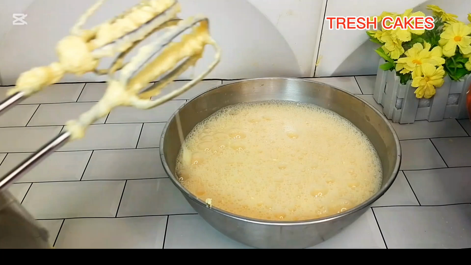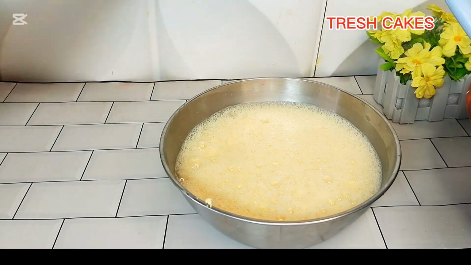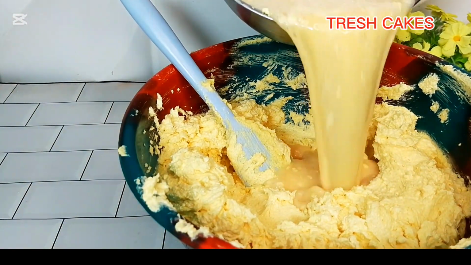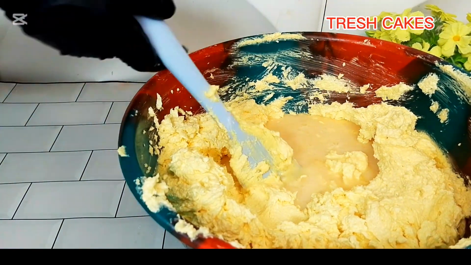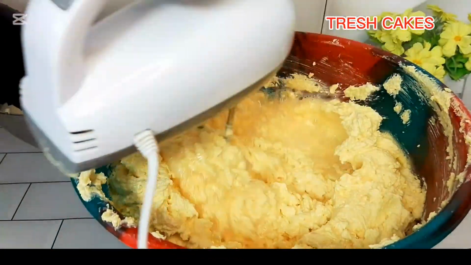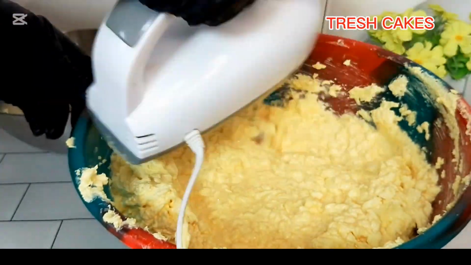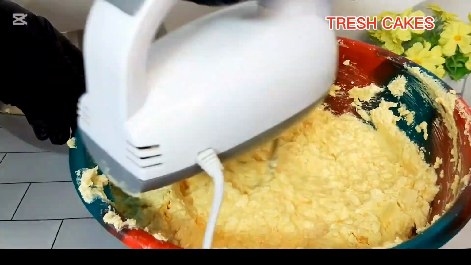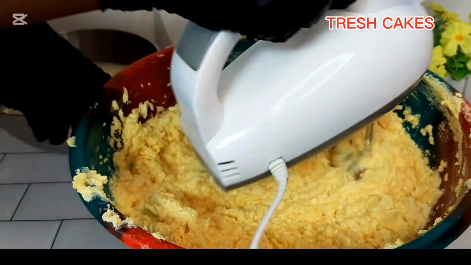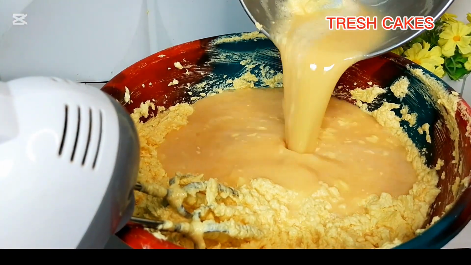Once you finish mixing the egg, the next thing you are going to do is to start adding the egg bit by bit to your sugar and butter mixture. So you are still going to be using your hand mixer for this. But if you don't have a hand mixer at all, you can also make this with your spatula. So you are just going to be adding it gradually till it's properly incorporated.